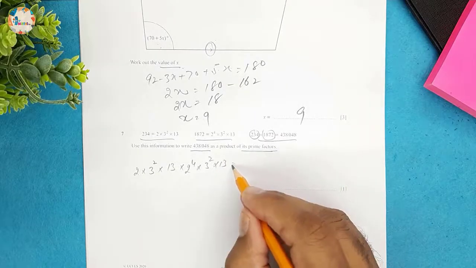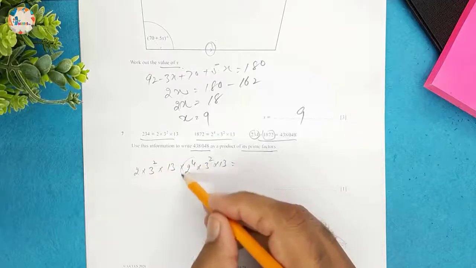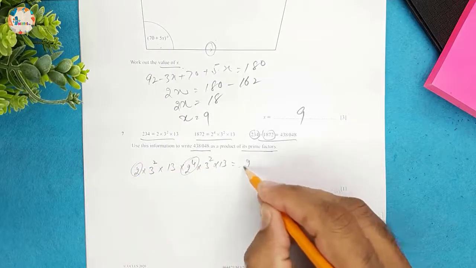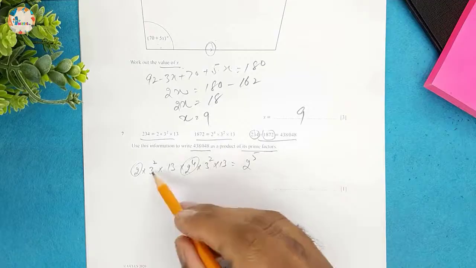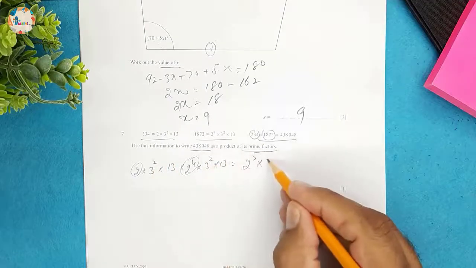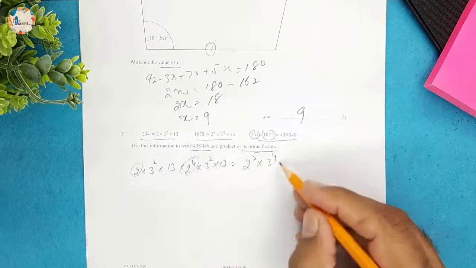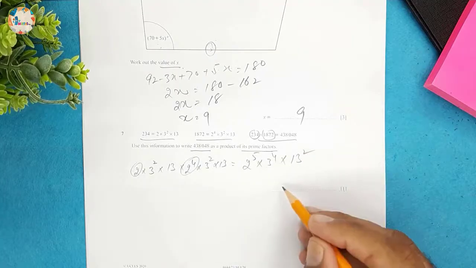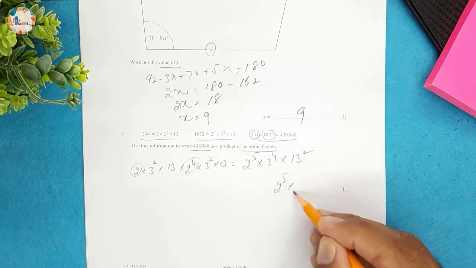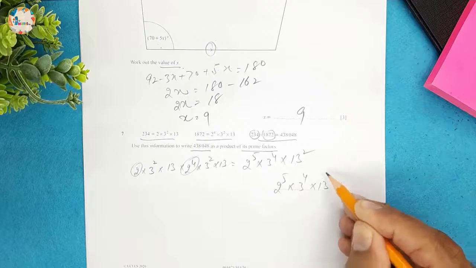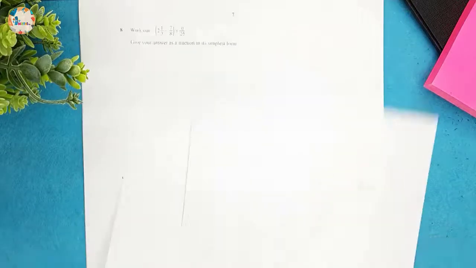And now we can combine this, basically 2 raised to power 4 and 2 will be 2 raised to the power 5, and 3 raised to power 2 and 3 raised to power 2 will be 3 raised to power 4, and 13 into 13 will be 13 squared, so we can write 2 raised to power 5 into 3 raised to power 4 into 13 squared. This will be our answer.